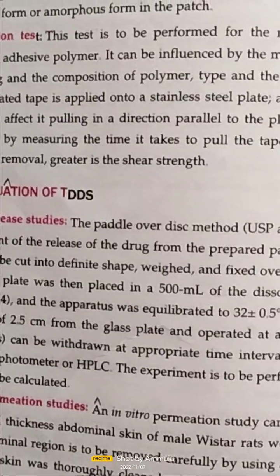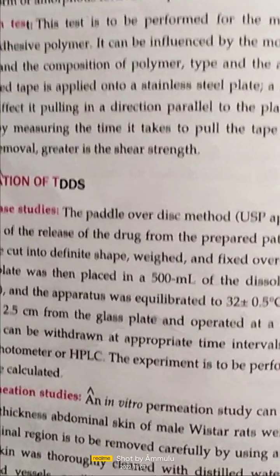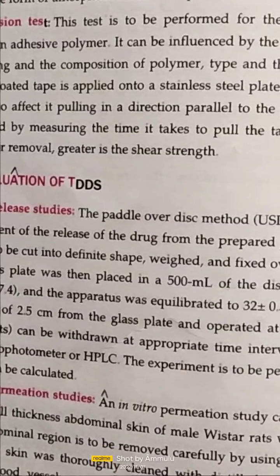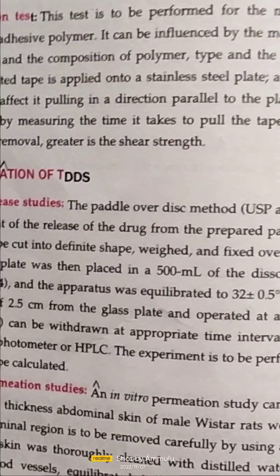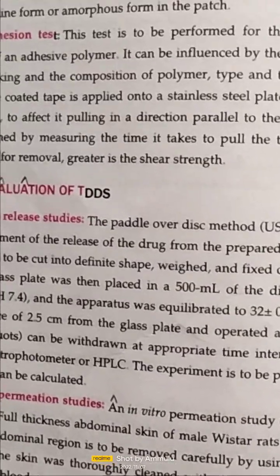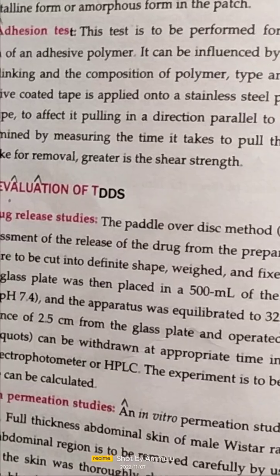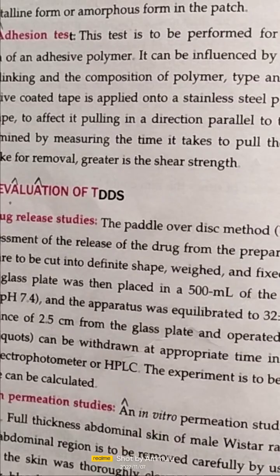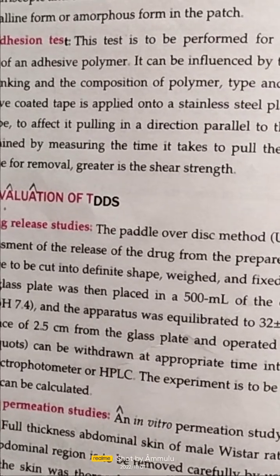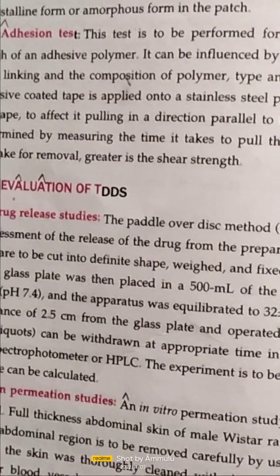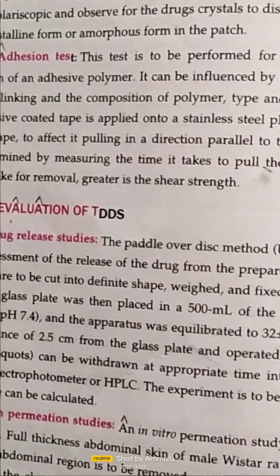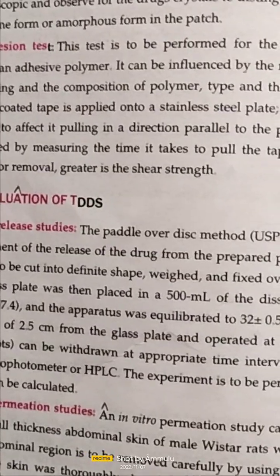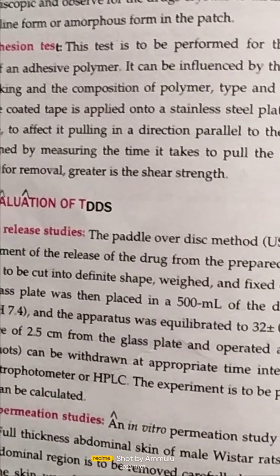In vivo evaluation: the animal species used for evaluating transdermal drug delivery systems are mouse, hairless rat, hairless dog, hairless rhesus monkey, hairless rabbit, or guinea pig, etc. We need a hairless animal for the experiment, and we perform that experiment in vivo, meaning inside the body. After the animal models, we perform human studies, like volunteers and clinical trials.